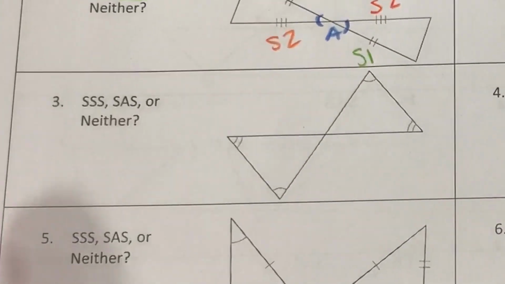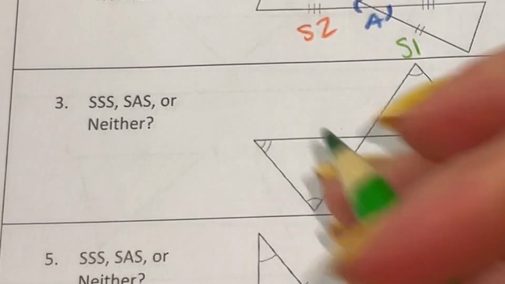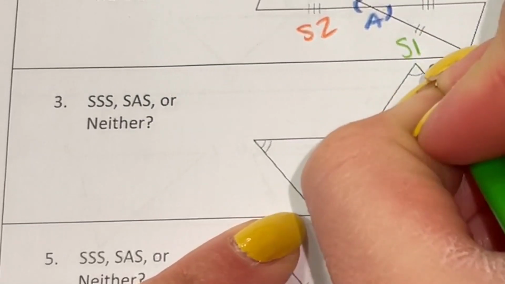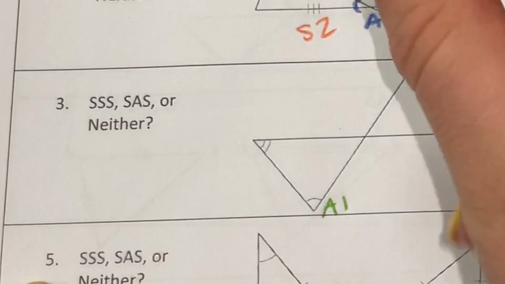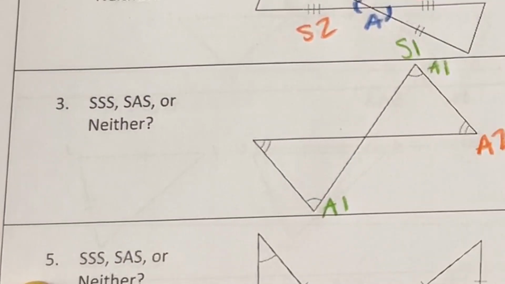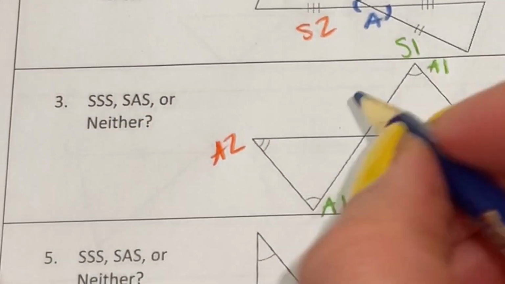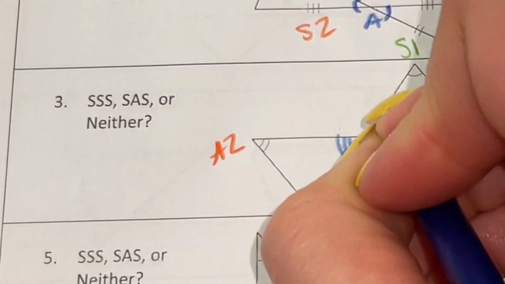Last one I'm going to do on the front with you. So we have an angle 1 here with 1 tick mark and an angle 1 here with 1 tick mark. Then we have an angle 2 here and an angle 2 here with the double tick mark. And then we have some vertical angles going on because this is making a bow tie.